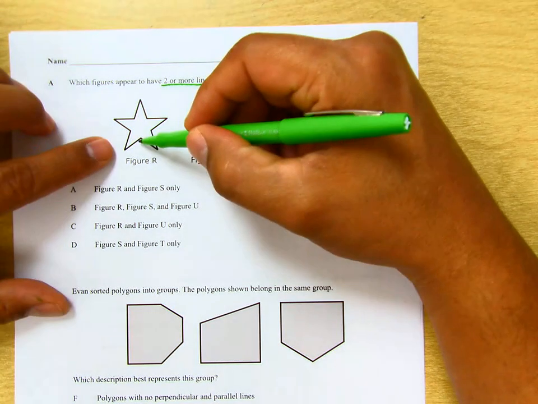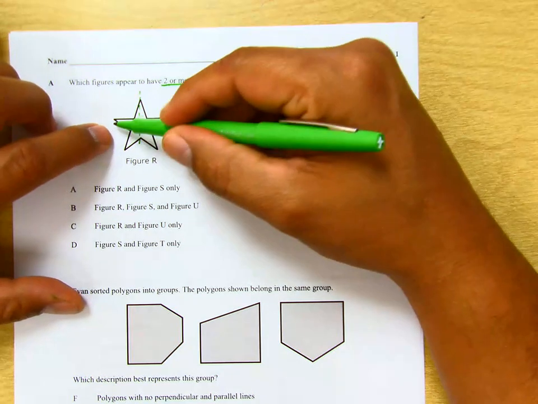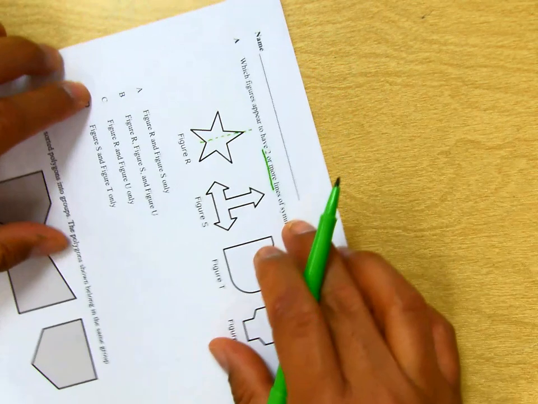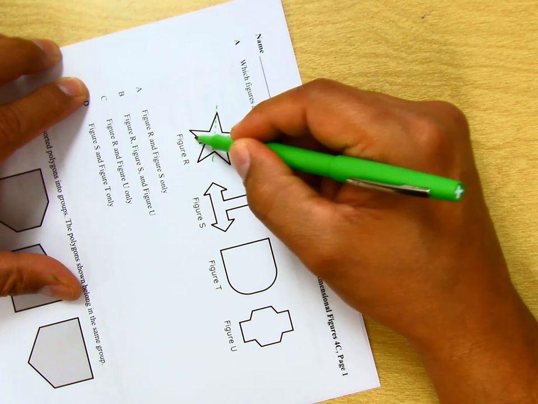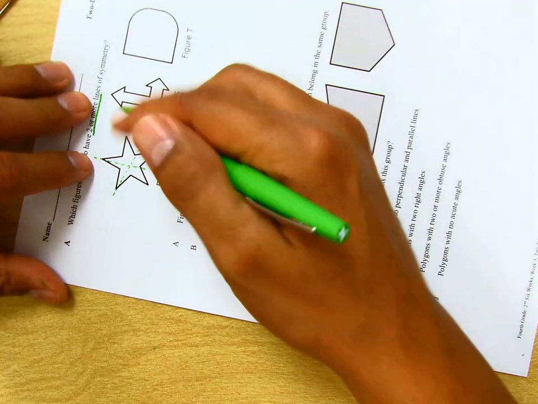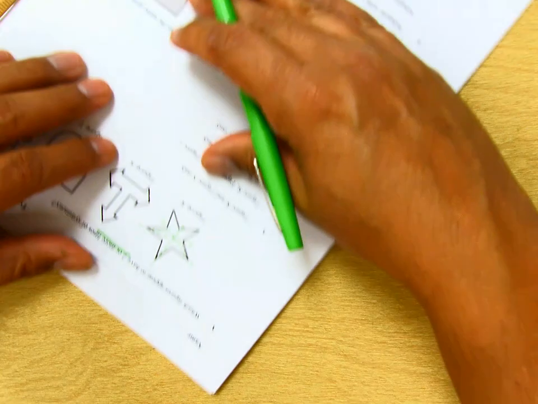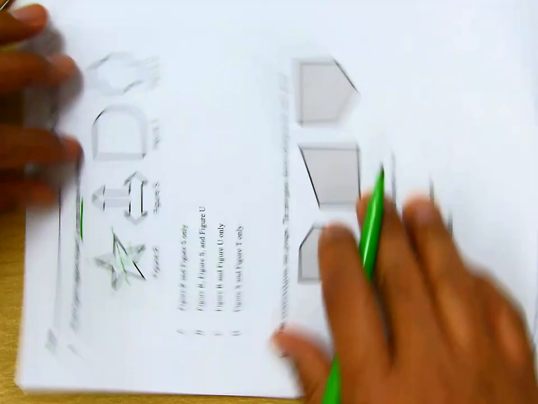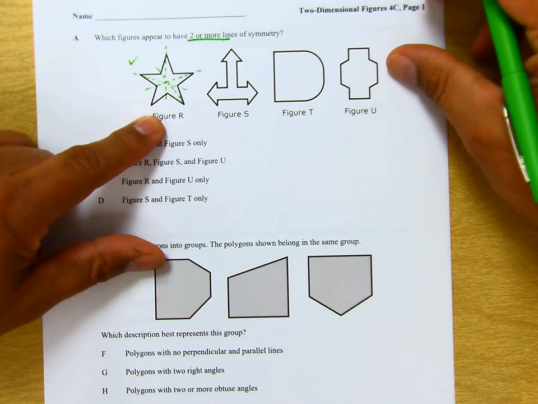So if we look at the star, if I was to fold that star, these two sides would be identical. So if I was to turn the star over this way, if I was to fold it this way, this side and this side would be identical. So I would have two identical parts. Again, if I was to fold the star this way, I would have two identical parts. Also, if I was to fold it this way, I would have two identical parts. So here I have two or more. So the star works out. So star could be one of my choices.